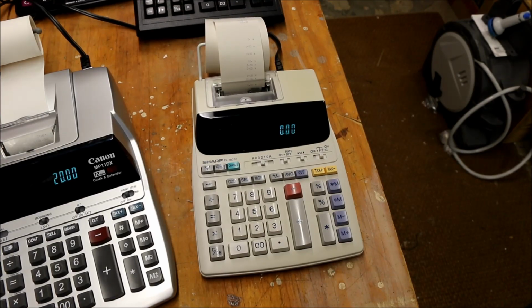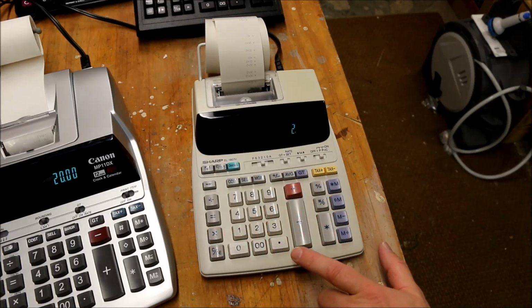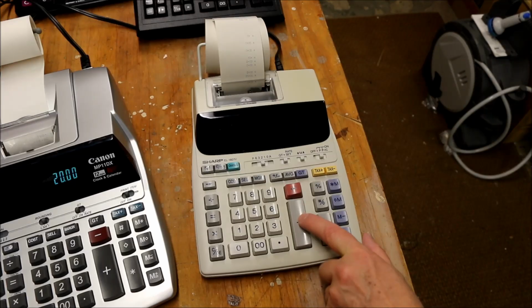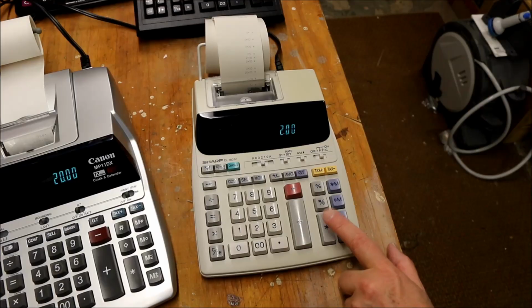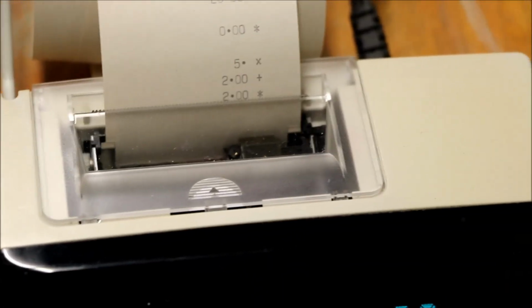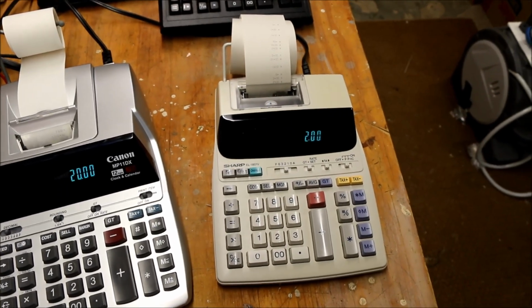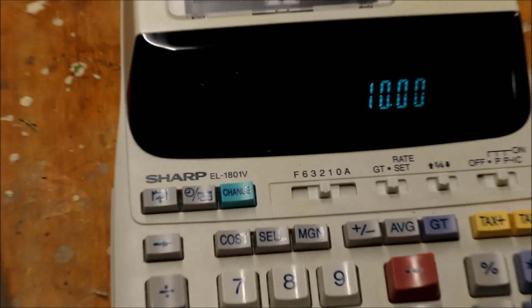One interesting difference is what happens when you have a pending multiply and you press the plus key. For example, if I do 5 times 2, and I'm not going to press equals, I'm just going to press plus. And the question is, does it add the 2 to the accumulator, or does it complete the multiplication first? And if we look at what's in the accumulator now, it is just the 2. So this guy, the Sharp, does not do the auto accumulation. Now, it's still got that 5 times 2 in there. If I press equals, it's going to give me the 10.